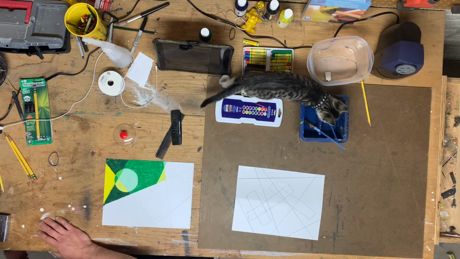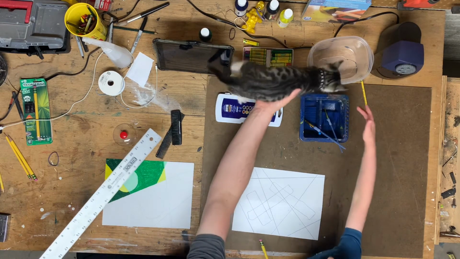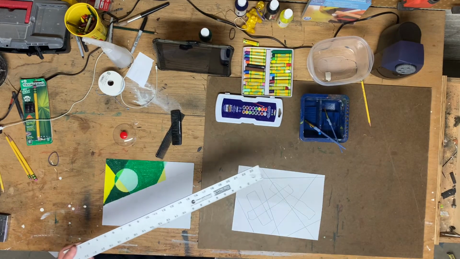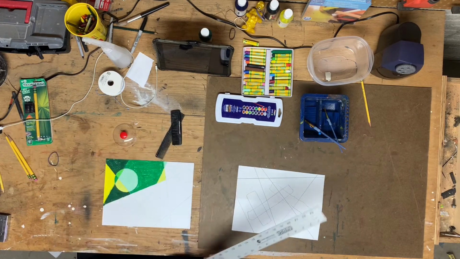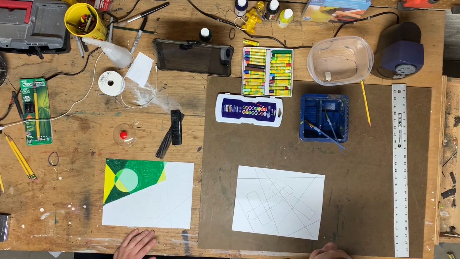All right. So he's done with his ruler now. He's drinking that water. We don't drink the paint water, Jonesy. All right. So we're done with our ruler. We'll put that off to the side. He's done with his pencil.